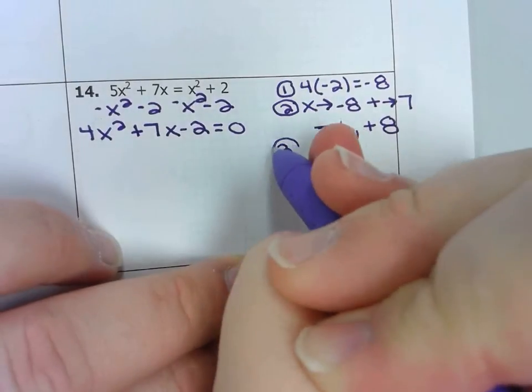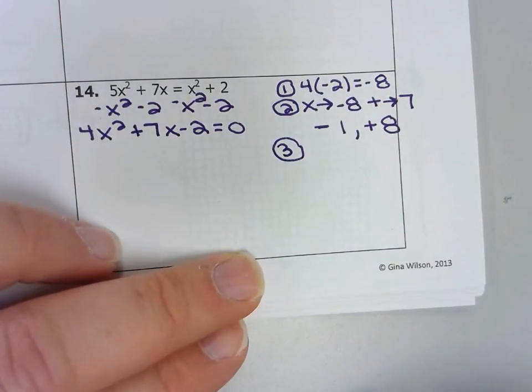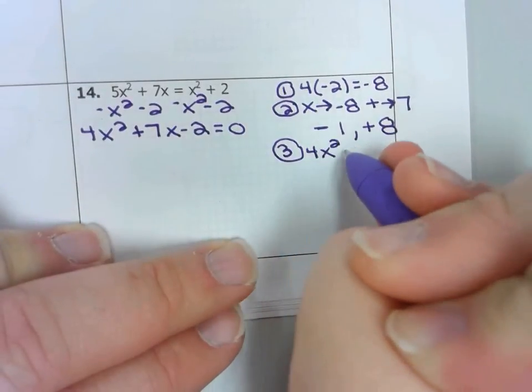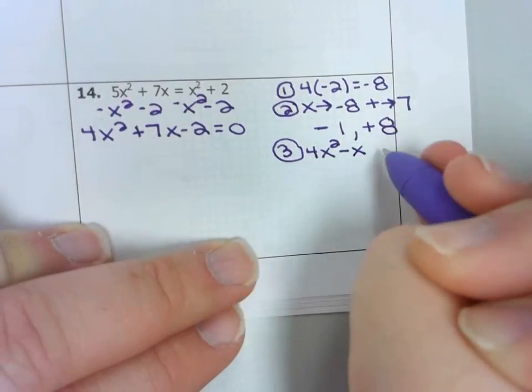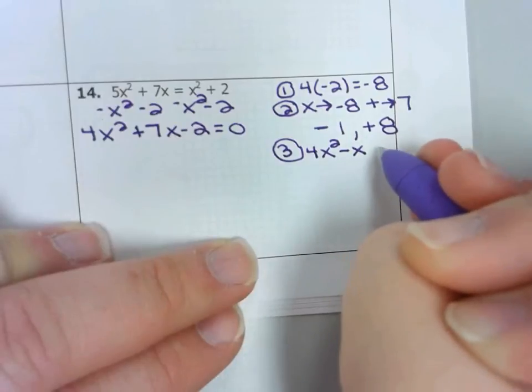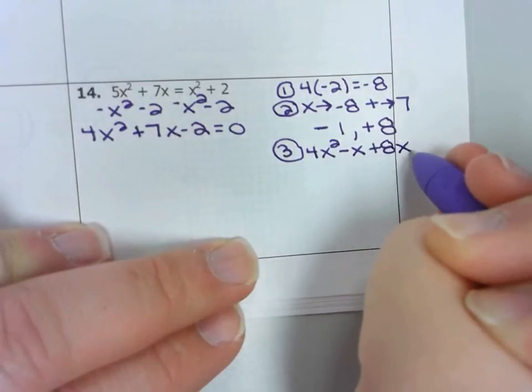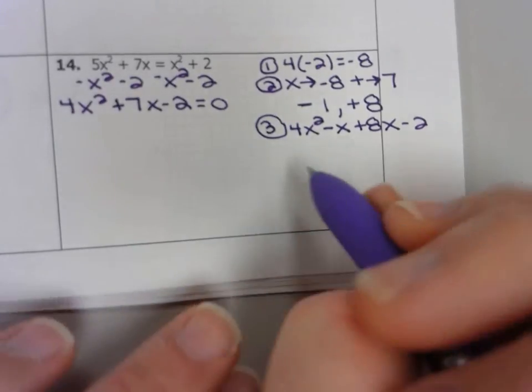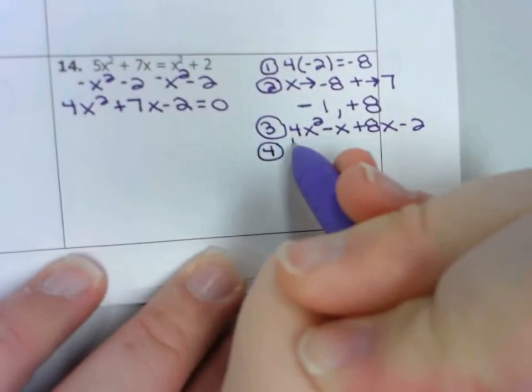Third step. What do I do with negative 1 and 8? Plug them in for 7x. So 4x squared minus x, which is your minus negative 1x, plus 8x minus 2. I'm doing it separate. I'm not putting it equal to 0. I'm just factoring it, and then I'll put it back in and then go to set each part equal to 0. So I take negative 1 and a positive 8, and I plug it in where 7x is. So I have to put x's with it. Now look at each term. I have 4 terms, so the fourth step is factoring by grouping.